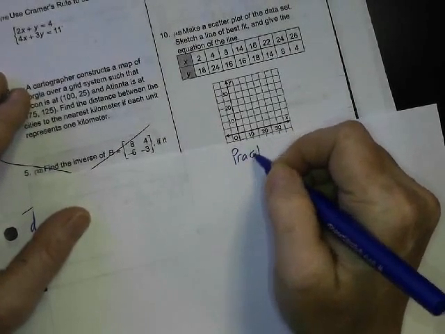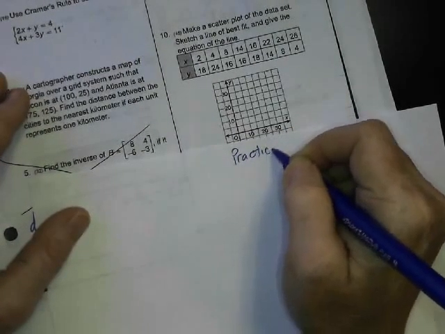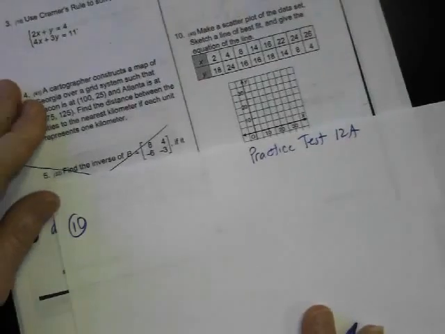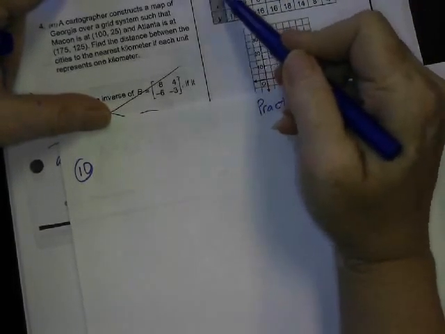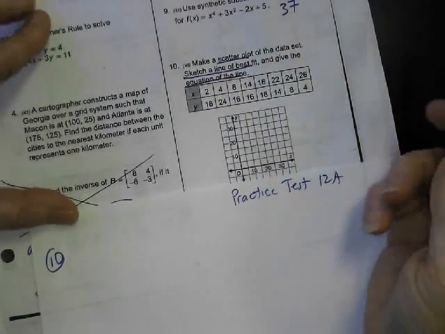Okay, this is the Algebra 2 practice test, 12A, and this is number 10 that we're doing here. So we have to make a scatter plot of the data set, sketch a line of best fit, give the equation of the line. So notice, I'll try not to get all mad because people did not follow directions last time. I have to make a scatter plot, that's one thing. Then I have to sketch a line, that's two things. And then I have to give the equation, so there should be 3 different answers here.